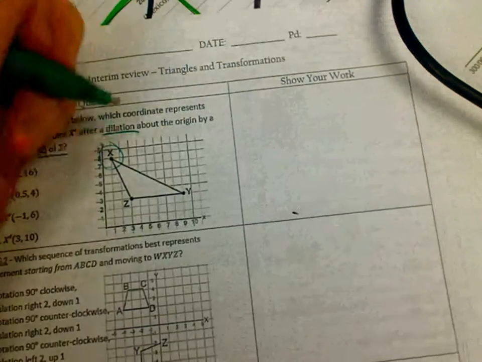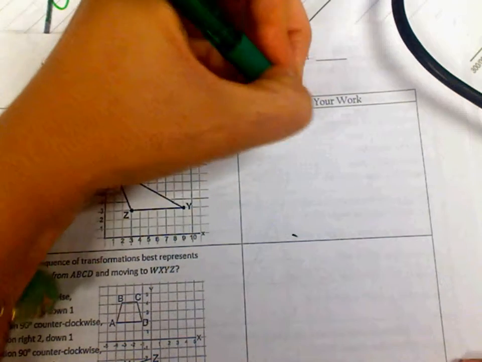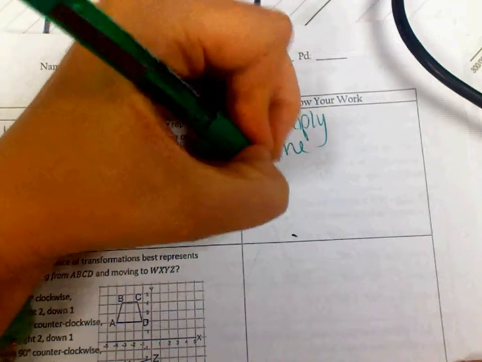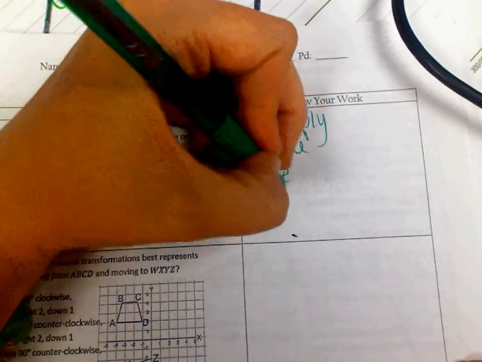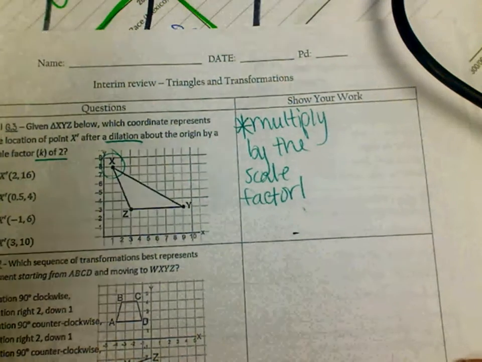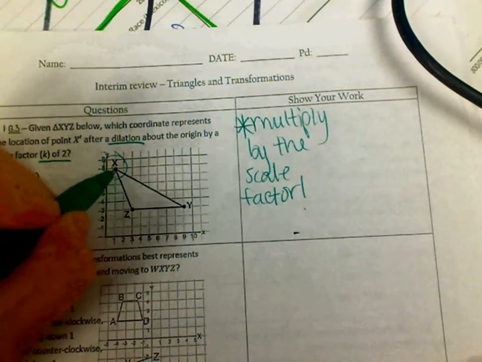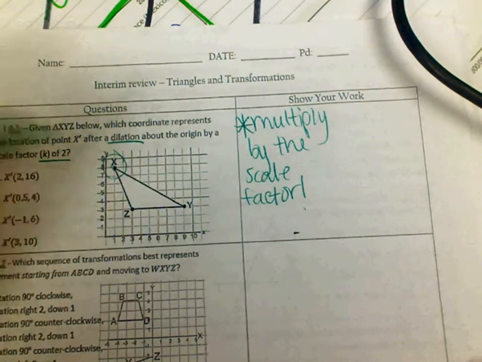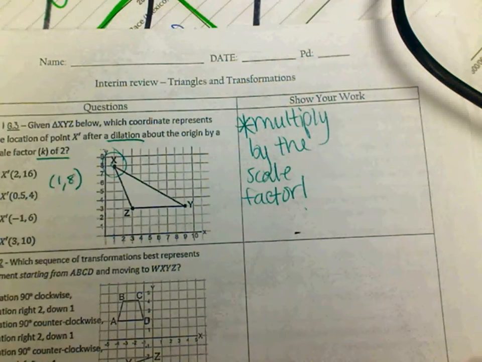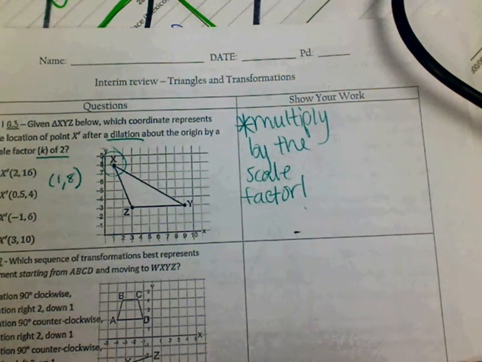So remember, put a note for yourself here. Always multiply by the scale factor. So whatever the coordinates are, we're going to multiply that by the scale factor of 2. So the coordinates for X are positive 1 and positive 8. So 1, comma 8. All you need to do is multiply these numbers by 2.